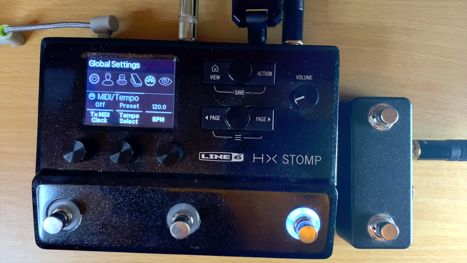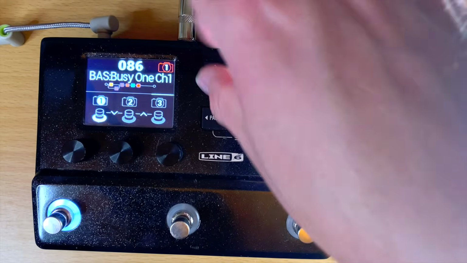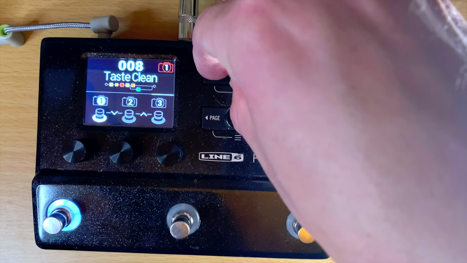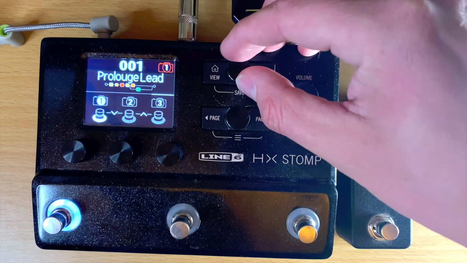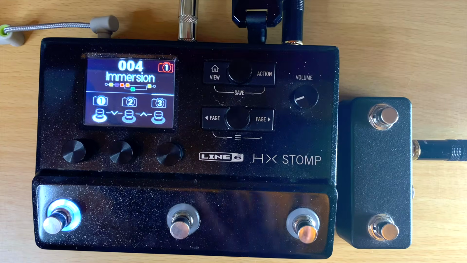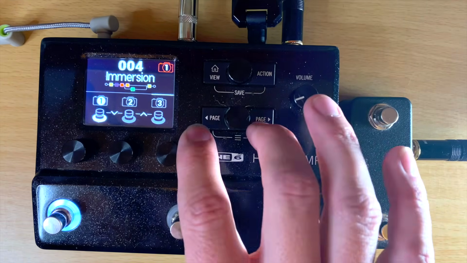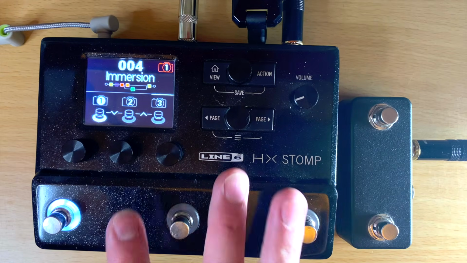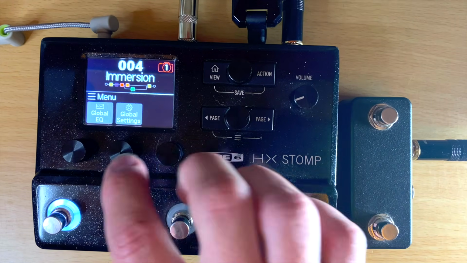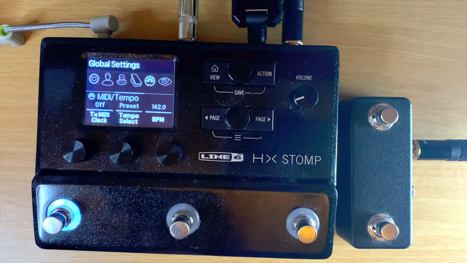I actually leave this on preset because oftentimes I will program songs because we'll play to a click, and I want the delays remembered. So here's one of my songs, here's another one, and here's another one. And I want the delays to be exactly where I want it with the tempo. So I know that I always play this song to a click at a certain tempo, so I want my delays remembered exactly as I had them programmed. So I have that set to preset.